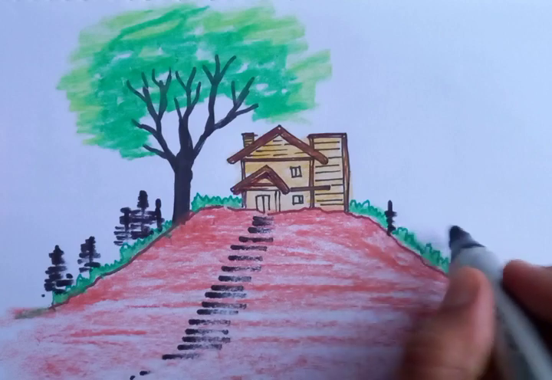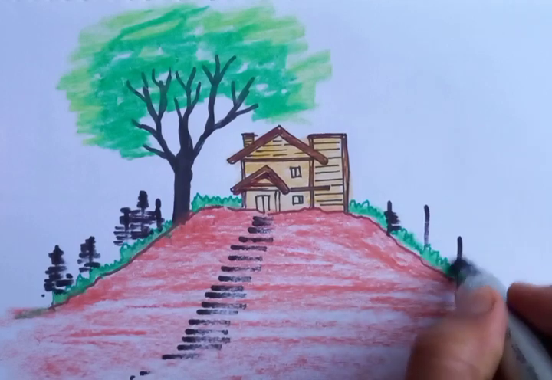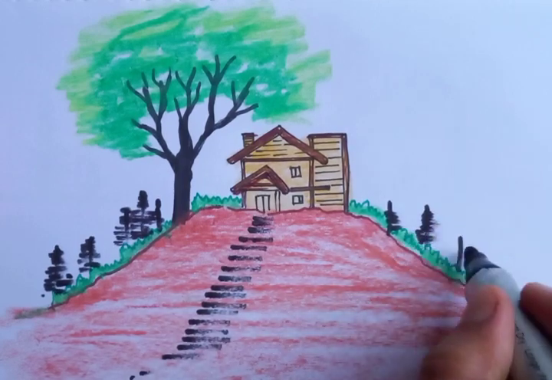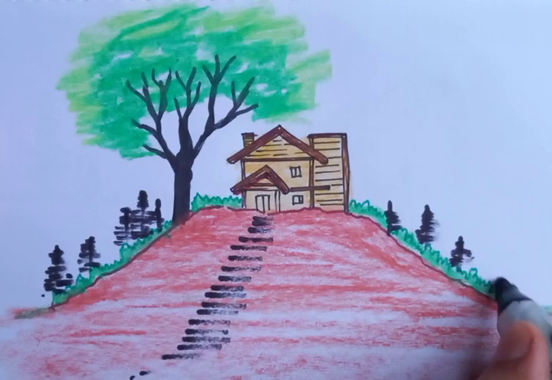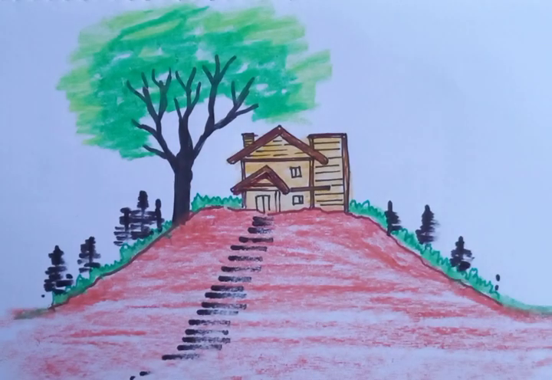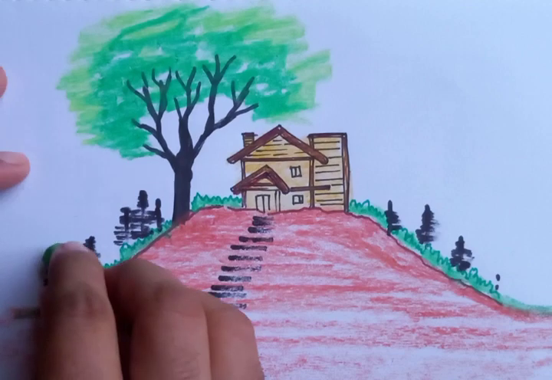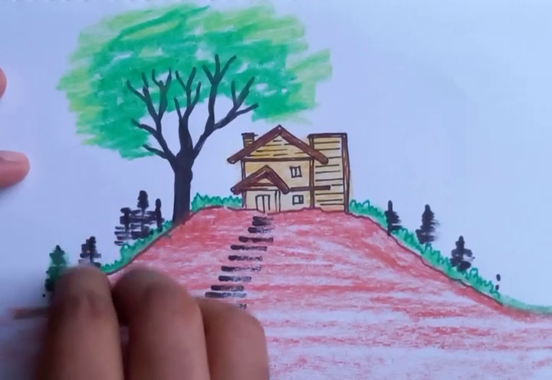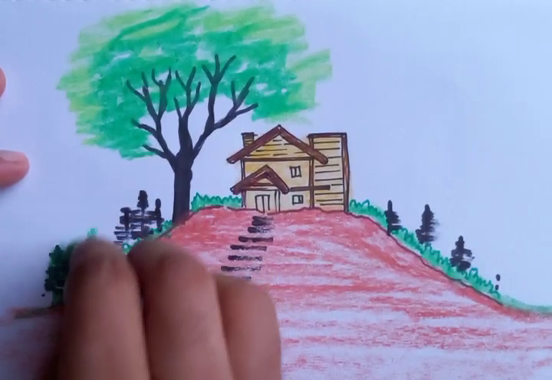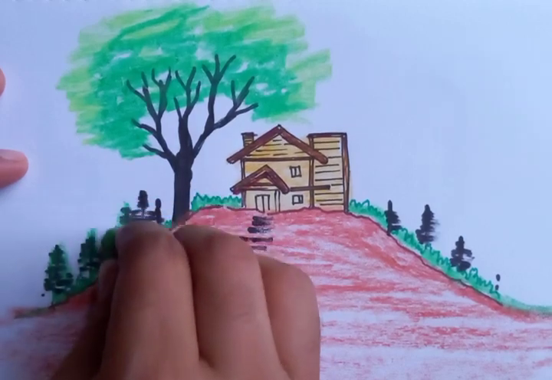You can see here a few trees, and also putting the greens within the trees, so looks nice.